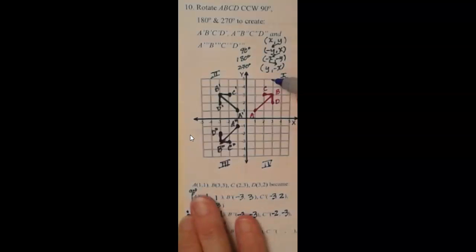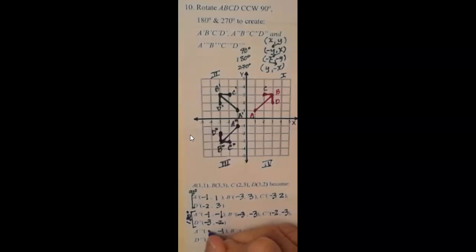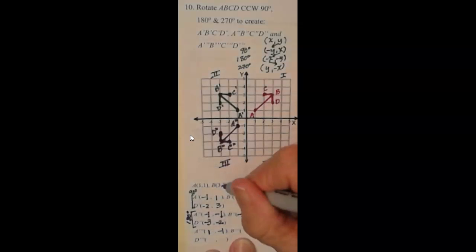So my original points, we'll look at the A, B, C, and D. It says whatever we start with to go 270 degrees, our Y comes forward, our X moves to the back as a negative. So we're just going to bring from our original our 1 that was Y forward. We'll move our X to the back and make it negative. For B, we'll do the same thing.